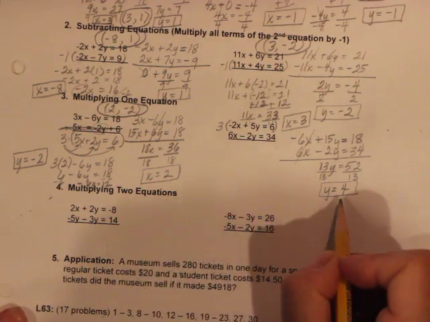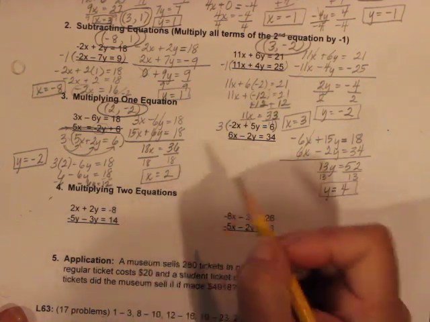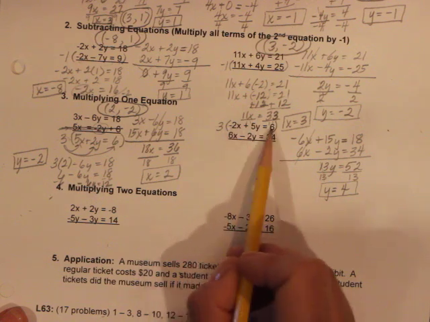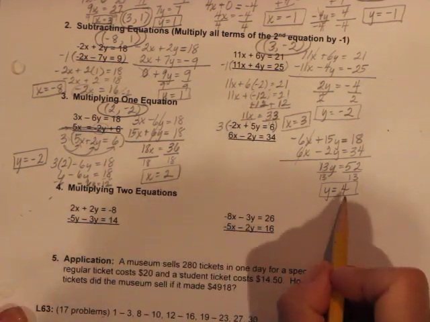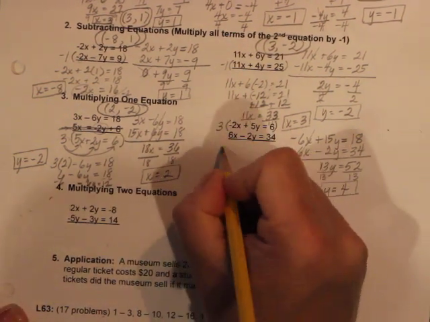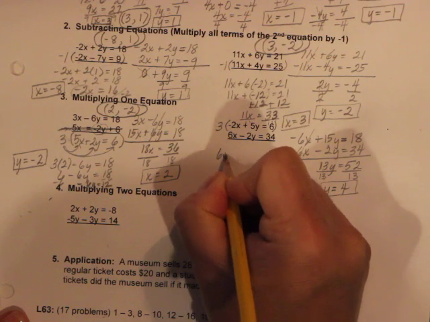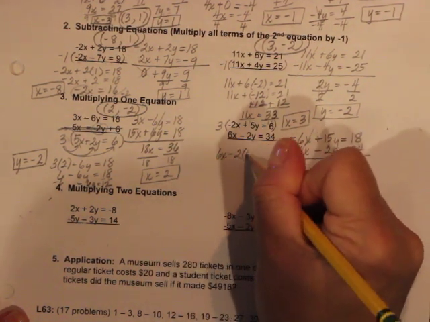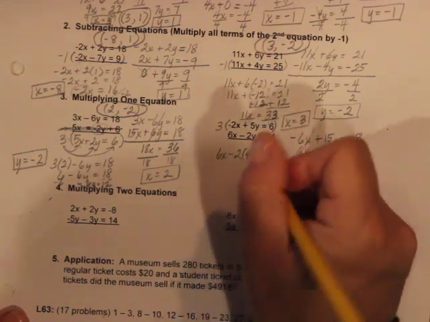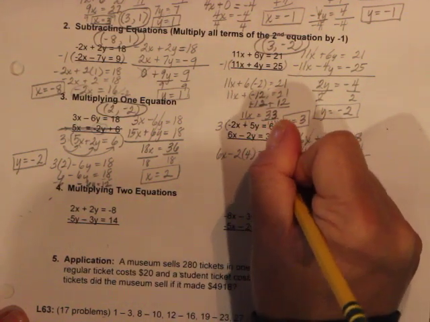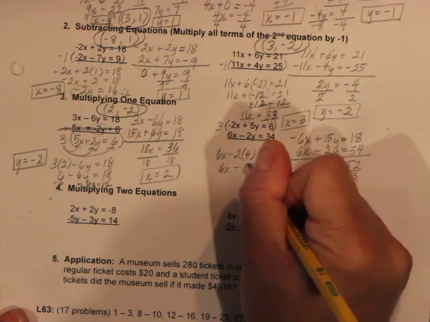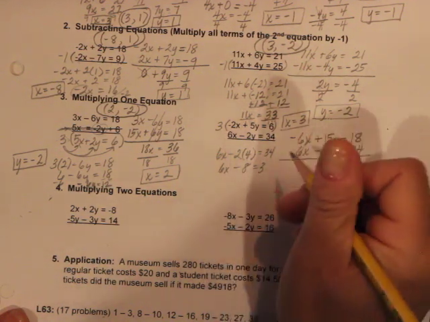Now over here on this side, I'm going to take that 4 and put it in. I'm going to use the bottom equation because I messed with this top equation a little bit. So I'm going to put y in the bottom equation just in case I made any errors that I didn't catch, okay? And if I did, they should become apparent now. So if I put 4 in for y here, then I get 6x minus 2 times 4 is 8 equals 34.